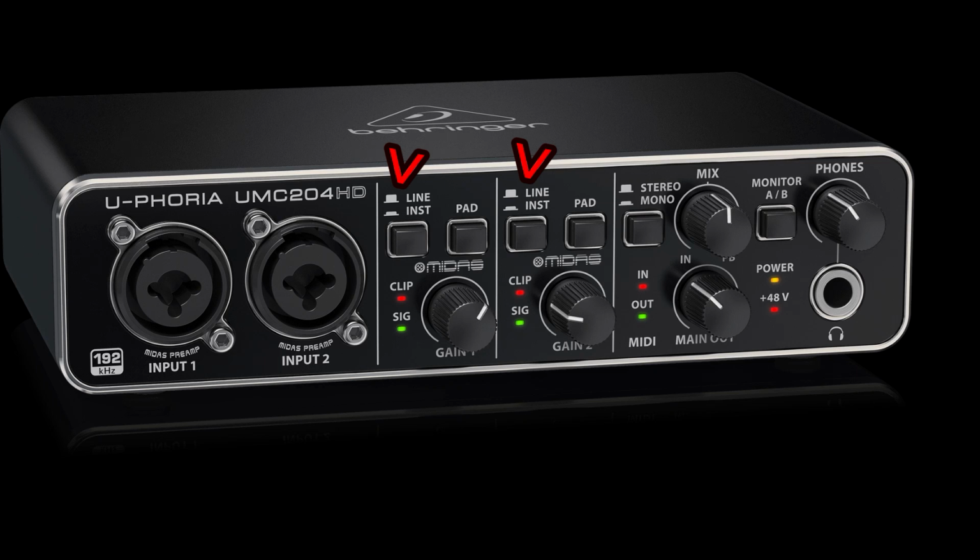So we have input 1, input 2, gain 1 and gain 2. The gain is what you use to control the level of the signal that is going into the interface to your live stream. We liken it to a volume knob. The more you increase the gain, the more audio signal is going through the preamps of the interface, and the more audio signal is going to your live stream. Now this is very, very crucial. We'll be talking more about that.